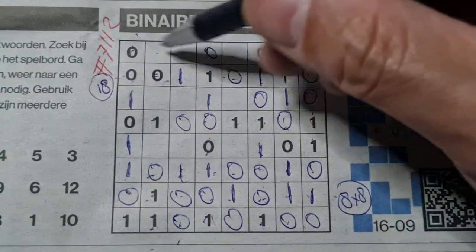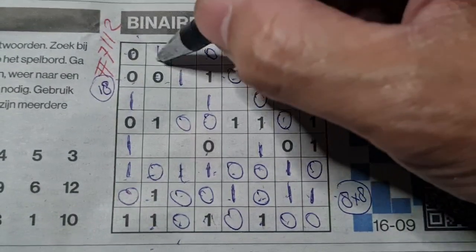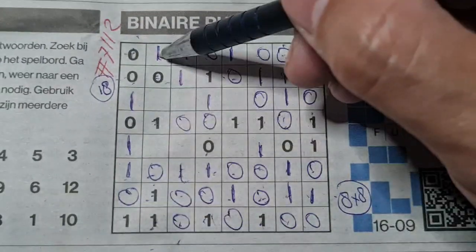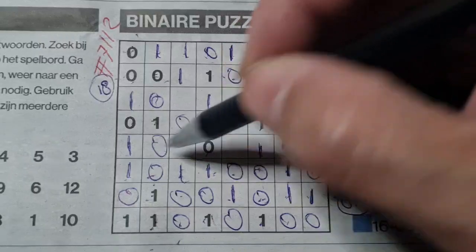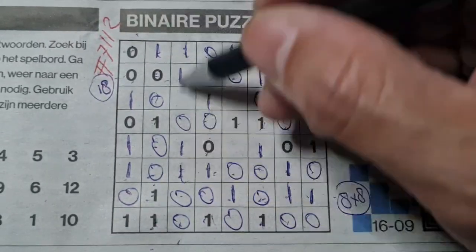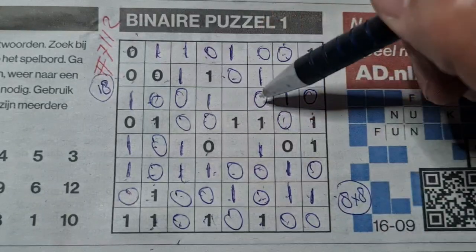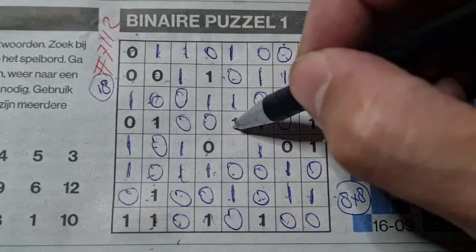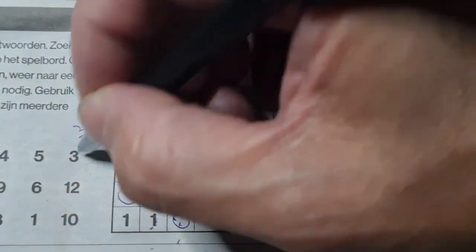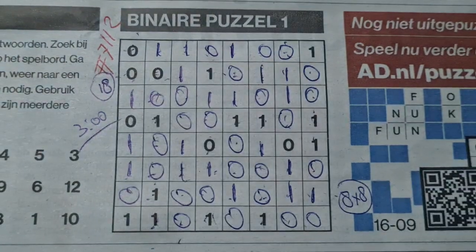And 4 O's we have here in the first row, so the rest are ones. 1, 2, 3, 4 ones, so the rest are O's. Between the O's comes a 1. 4 ones we have here, so the rest are O's. And 4 O's we have here, so the rest are ones. Double one here, no, there, no. Finished in 3 minutes. Well, what a quick one to solve.